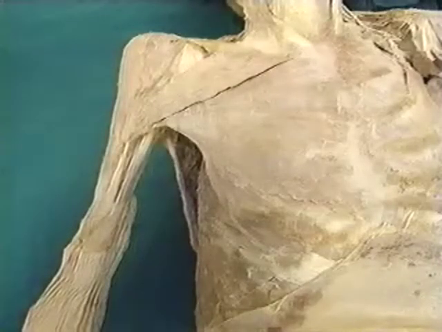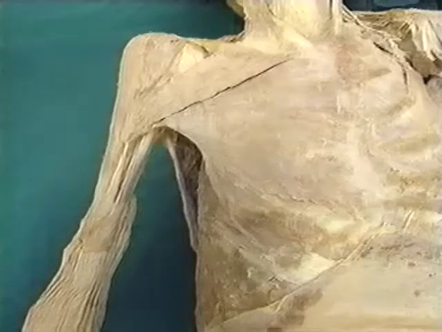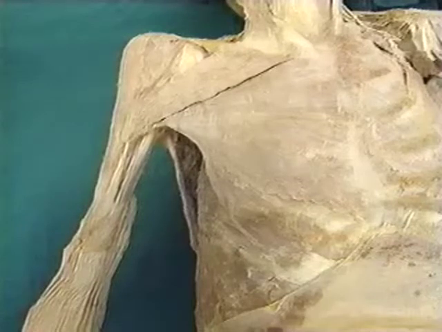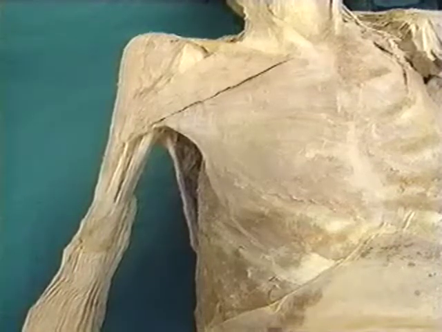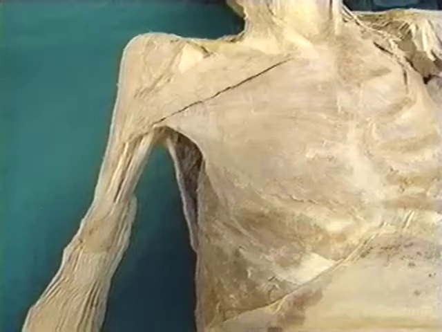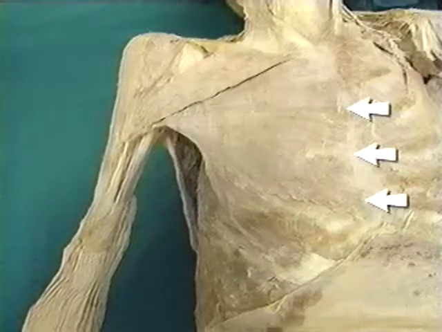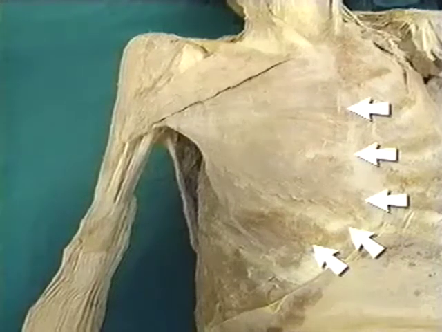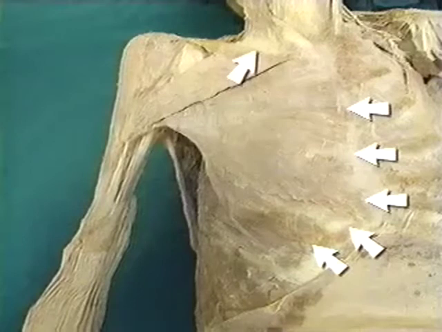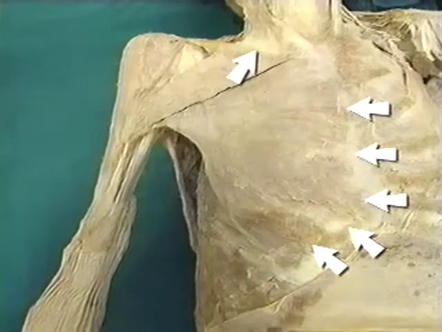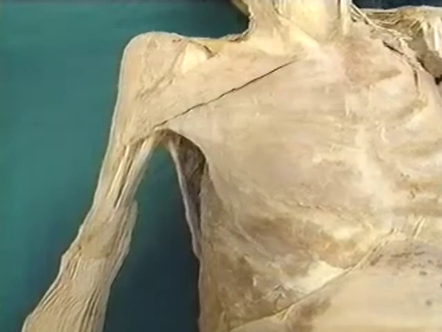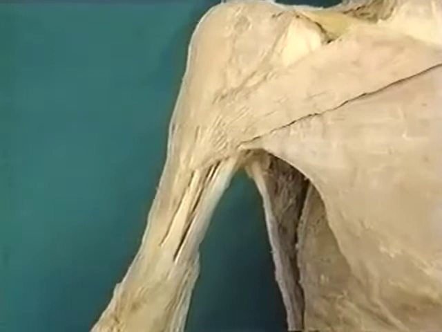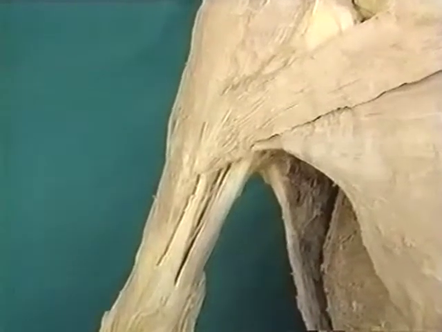Several large muscles attach the upper limb to the chest wall. Anteriorly, the largest of these is pectoralis major, which can be seen here arising from the sternum, from the costal cartilages, and from the clavicle. The fibres twist and are inserted onto the front of the humerus, on the lateral lip of the intertubercular groove.